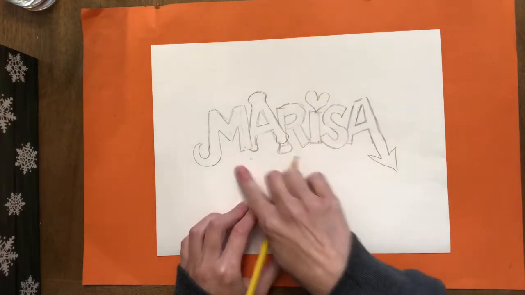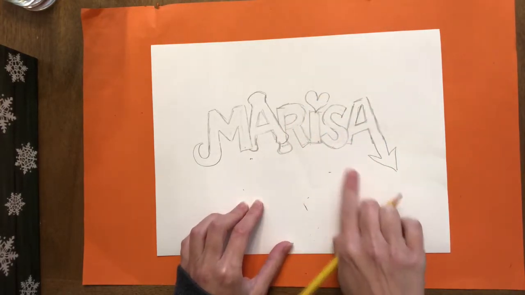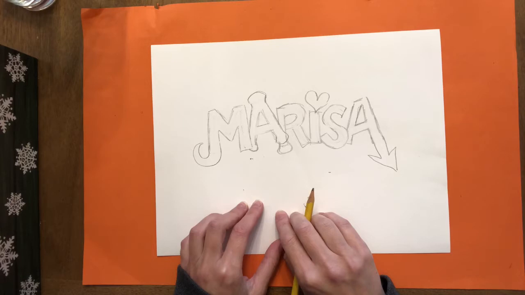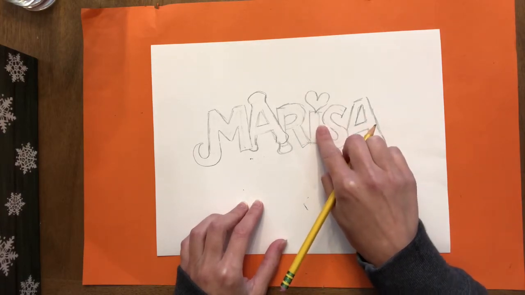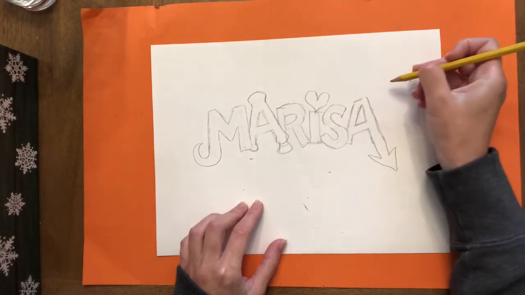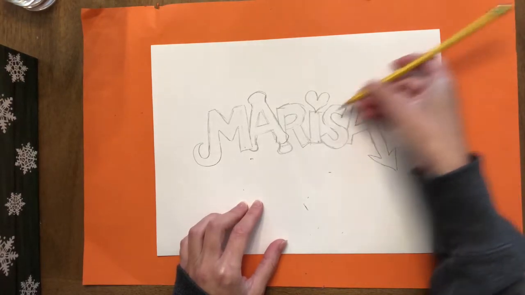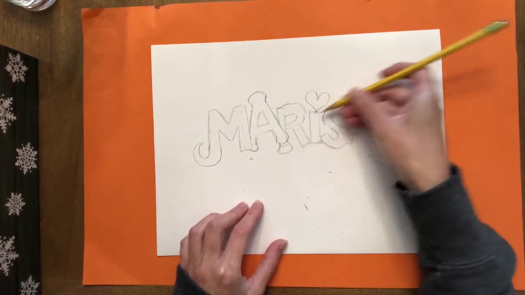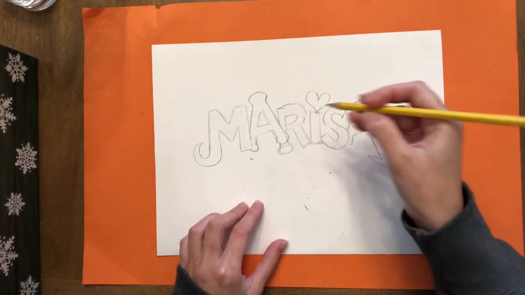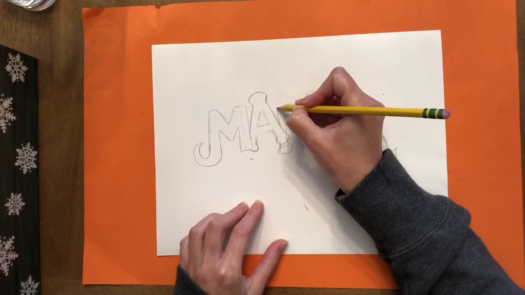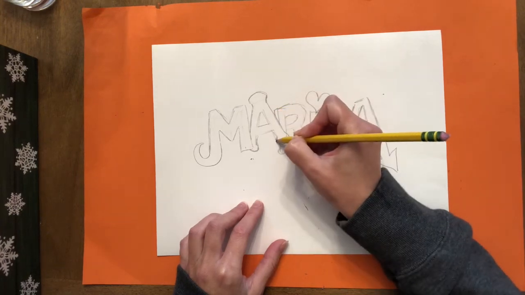Something I'm gonna do to make my lettering a little bit more complex is I'm gonna add a shadow. I'm gonna pick one side of my lettering to be the side where the light is coming from. Like if I want my light coming from, let's say, the right side, my shadow is gonna be in what side? The right or the left? If you said the left side, you got it. So what I'm gonna do is I'm gonna add that on.